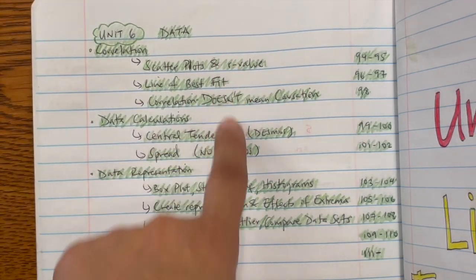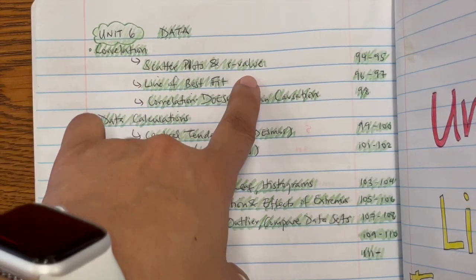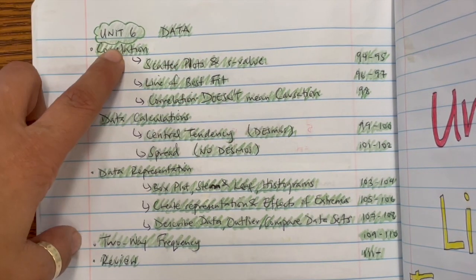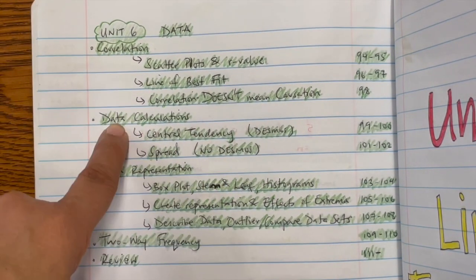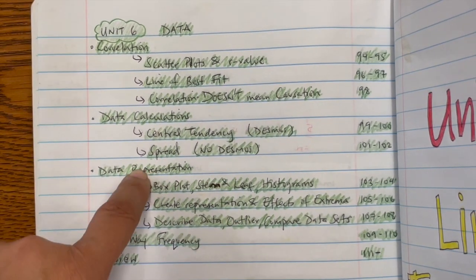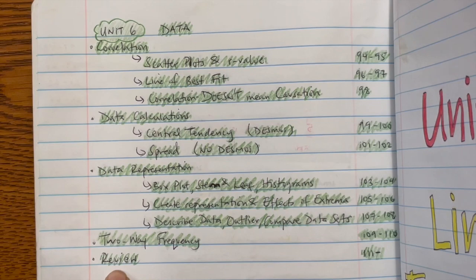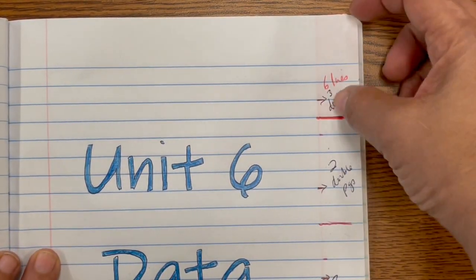Within those tabs are going to be some page numbers. So you can see this is a double page, a double page, a double page. There are going to be 3 double pages under correlation, 2 double pages under calculations, 3 double pages under representation, 1 double page under two-way frequency, and whatever your review is going to be. Okay, so that's what these notes are. So every 6 lines is a tab.